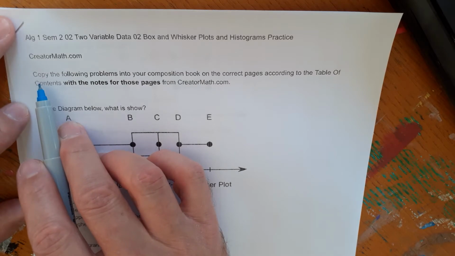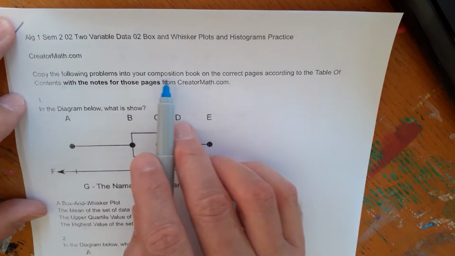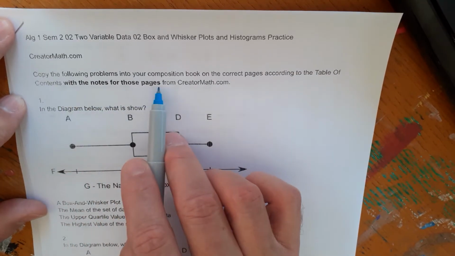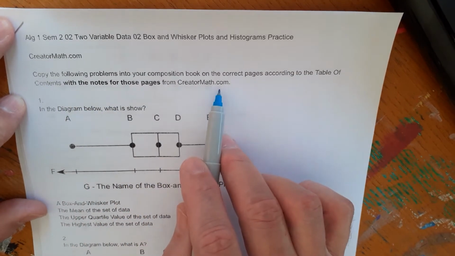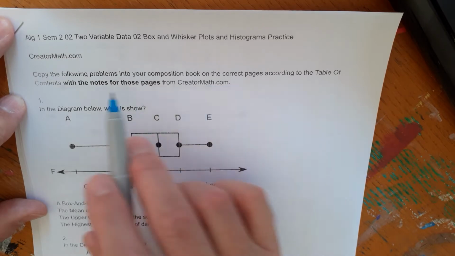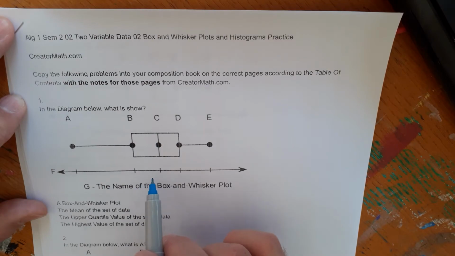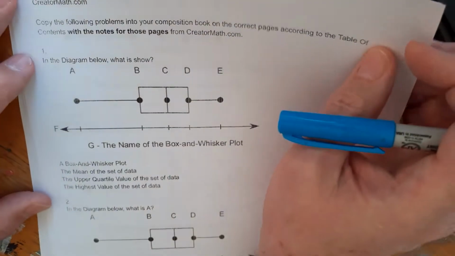And for future instructions, copy the following problems into your composition book on the correct pages according to the table of contents with the notes for those pages from creatormath.com. Since it's algebra, it's under the algebra tab, and make sure you're putting in the notes too to explain a lot of what we're going to talk about in these problems. All right.